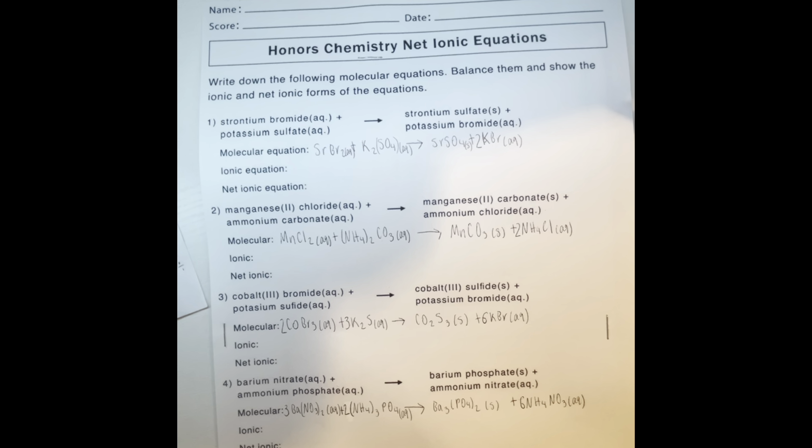So if we remember how to do our, hello, could I speak English? That'd be great. Our net ionic equations or reactions. Oh, and I just dropped the paper that I needed. That's beautiful. I'll grab that later, whatever.